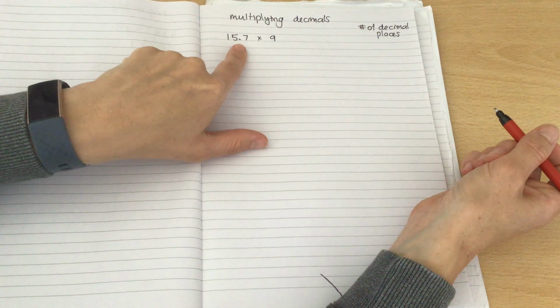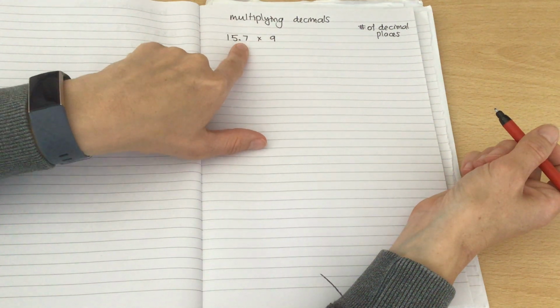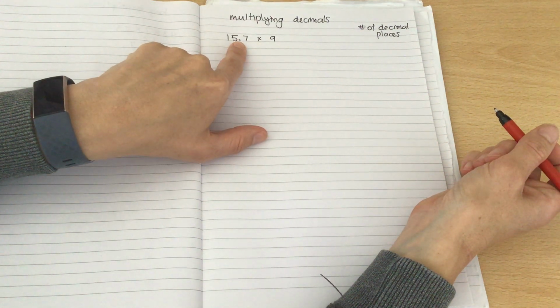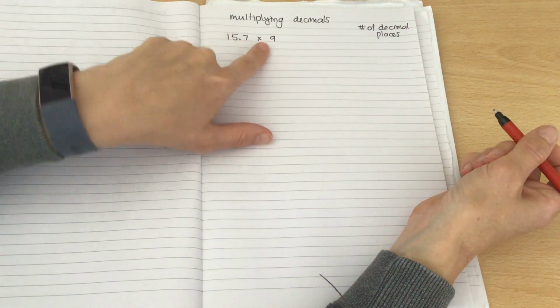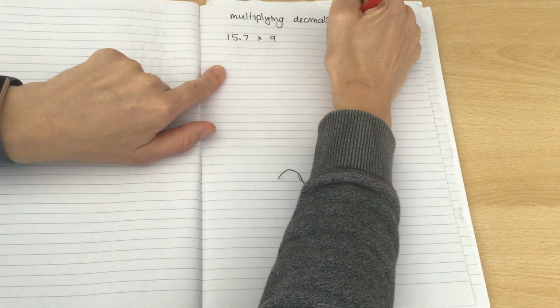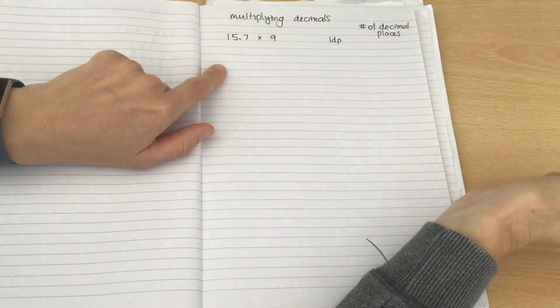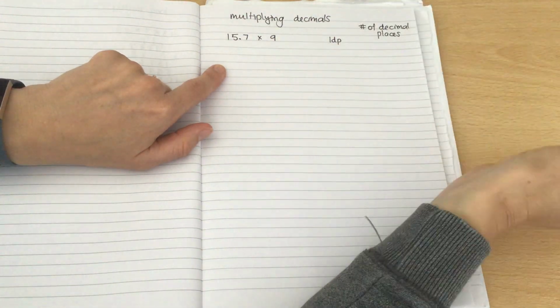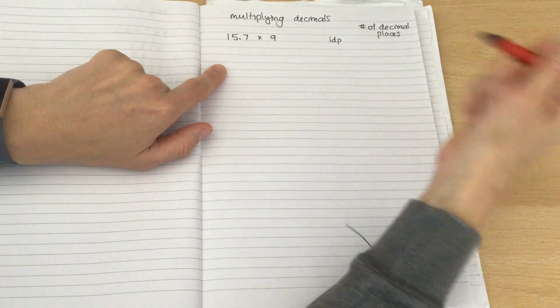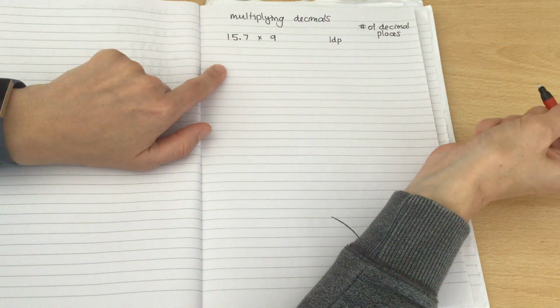This number here has one decimal place, which I mean there is one number after the decimal. This number doesn't have any decimal places, so altogether my question here has one decimal place, and I always write that down at the side because it's something that I need to check at the very end.